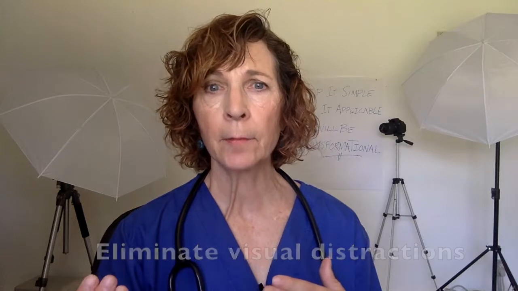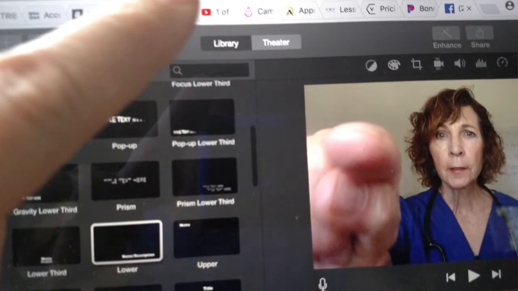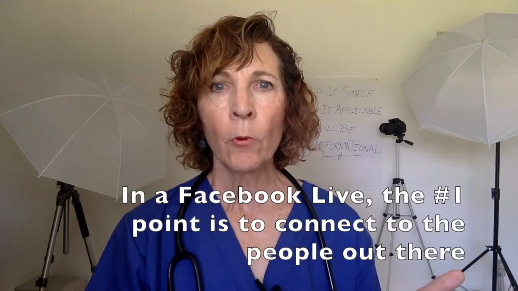So for instance, besides the background, I want you to draw an arrow on your notes so that you're pointing to the camera eye. So I'm looking right at you instead of down at my notes. I see a lot of people looking like this or off to the side. So when I'm talking off to the side, it affects my voice, but it also means you don't feel like I'm talking to you. Now you do feel like I'm talking to you. And in a Facebook Live, the number one point is to connect to the people out there. Whether it's to sell or to teach, you want to feel that connection that breaks through the barrier of someone not being there live, but having a screen between you and them, okay?